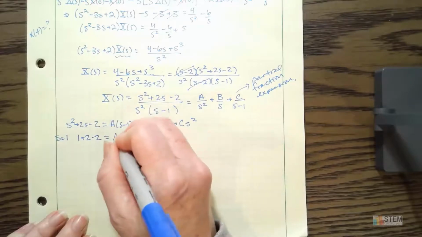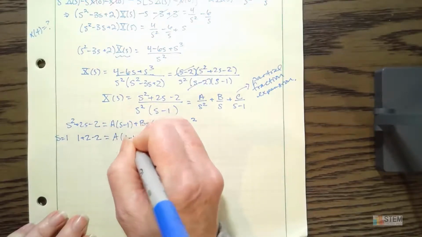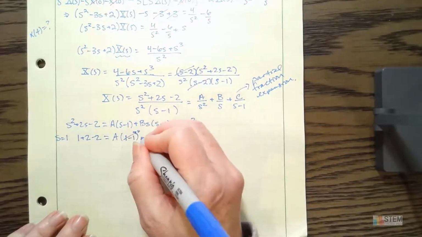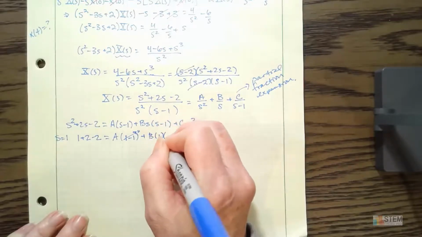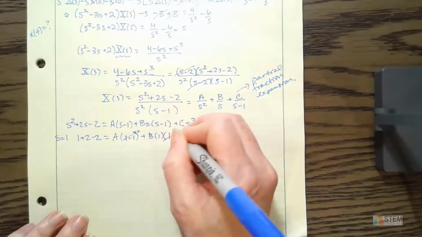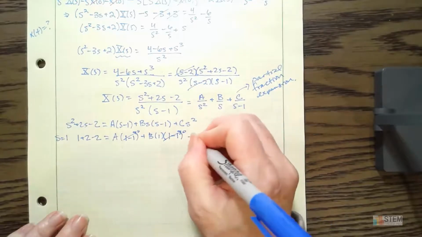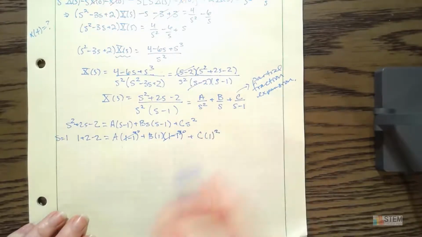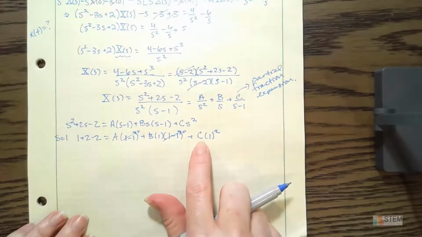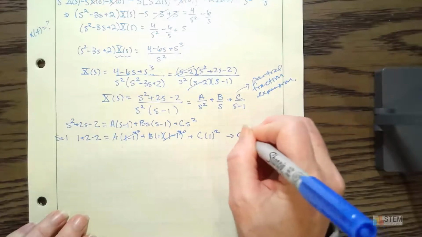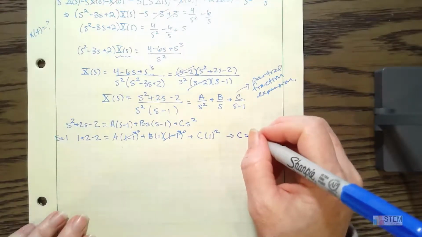And that'll equal A times 1 minus 1, so that goes to 0, plus B times 1 minus 1 goes to 0, plus C times 1 squared. So now we get one equation, one unknown. C is the unknown, so I can solve for C, and C is going to be 1.